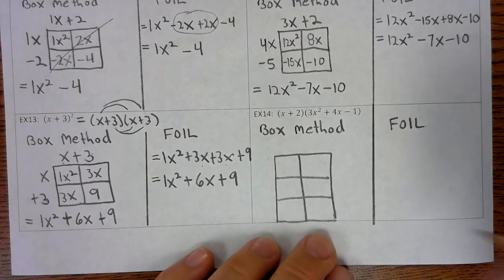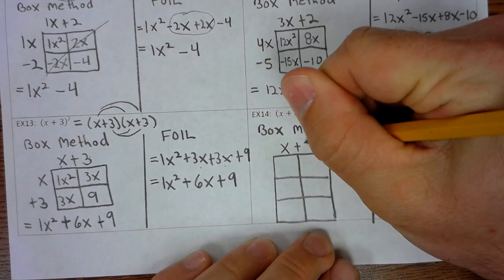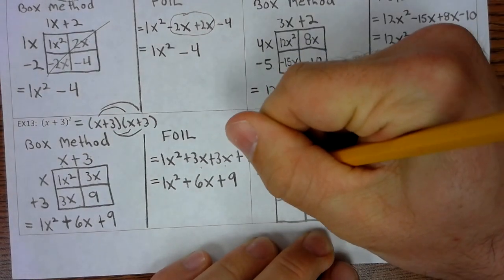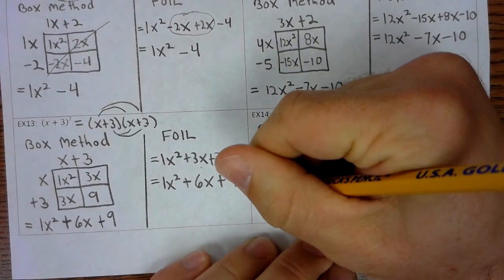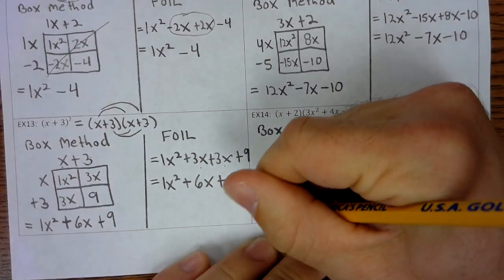All right, so we have x plus 2 and 3x squared, 4x minus 1.